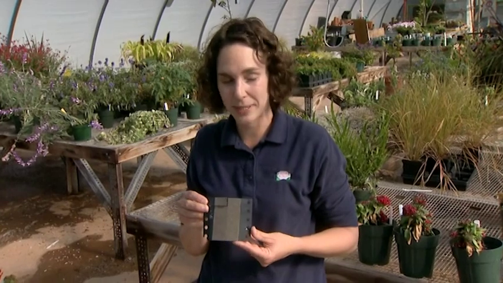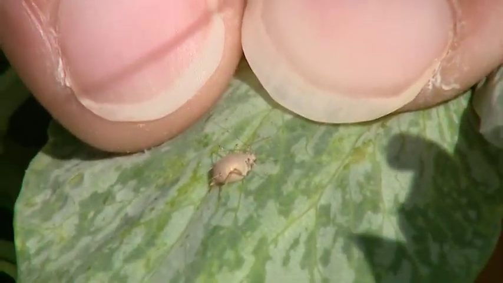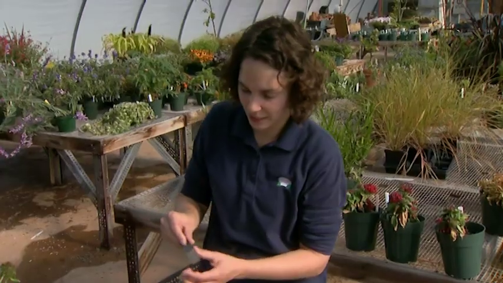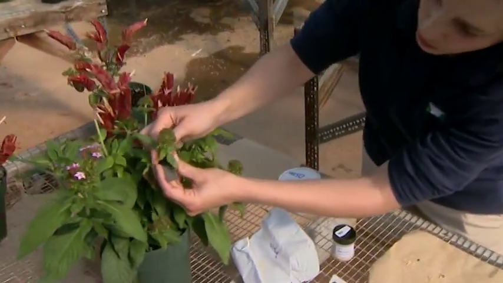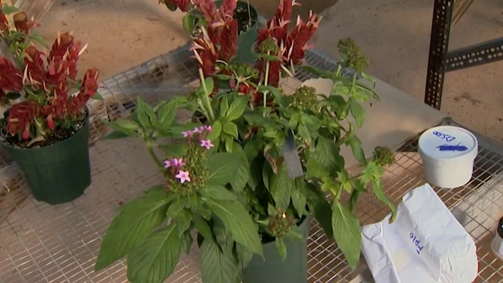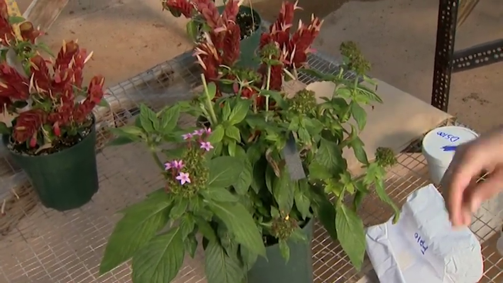There are naturally occurring parasitoids. We usually see the evidence of them in the form of little mummies left behind. Now the way we release these, they come on simple cards with a hook, and we just hook them right onto our plant. And in a day or two, the wasps will emerge and they will parasitize new hosts.